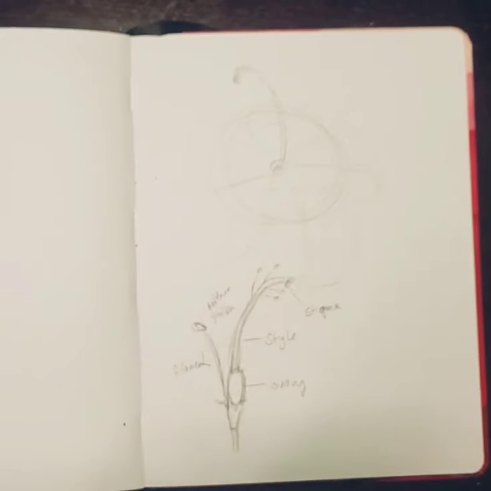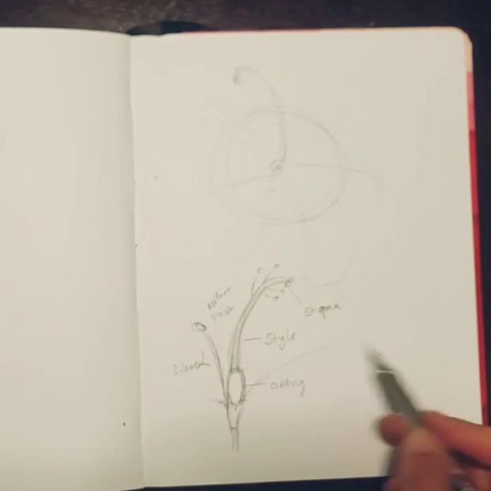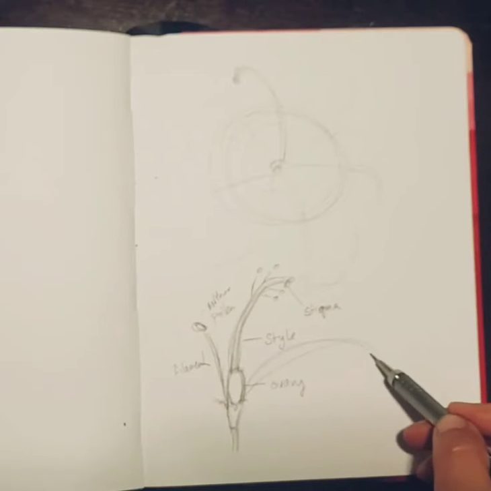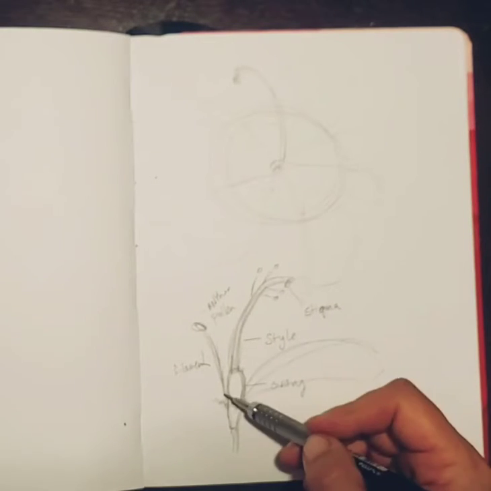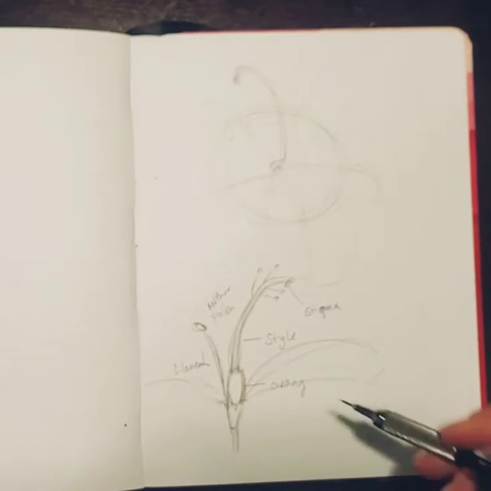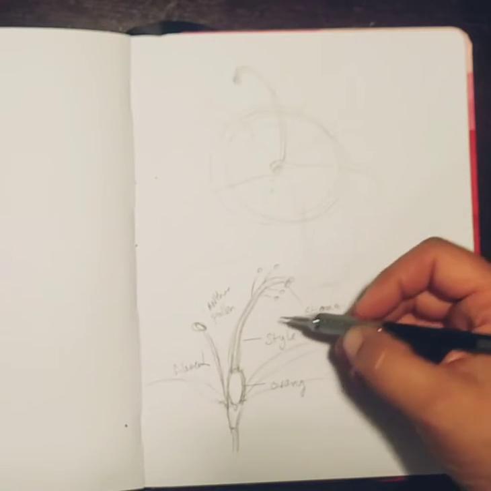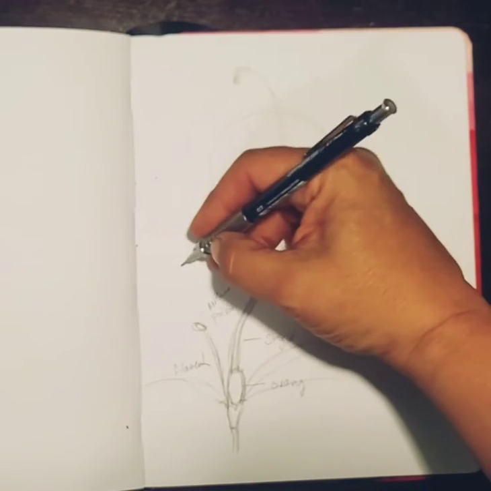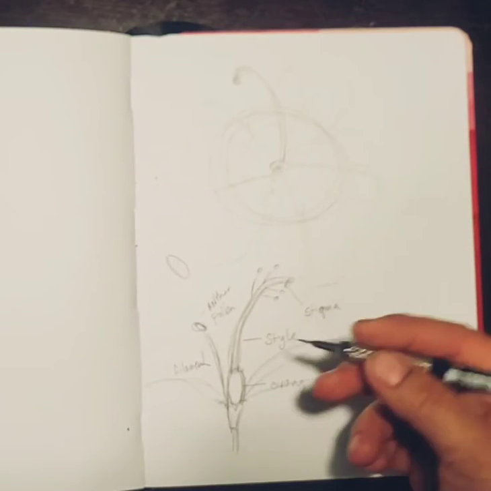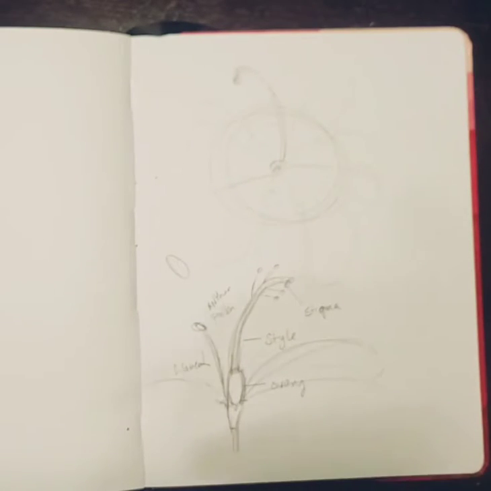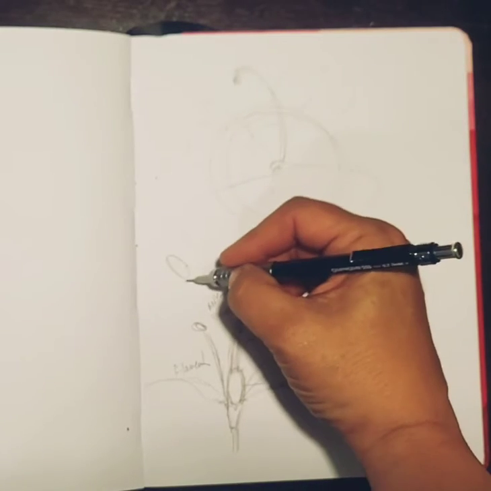Now the whole idea, here's the petal. The whole idea really is a pollinator, whether it is an invertebrate, so bees, butterflies, beetles, ants, come in.